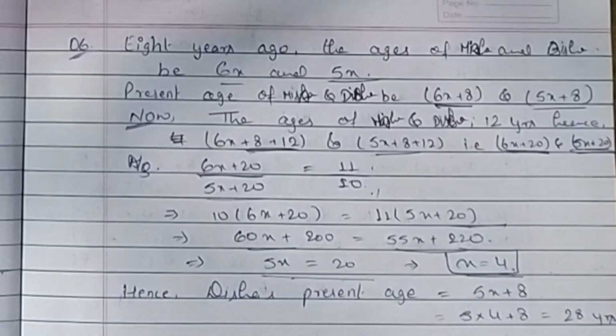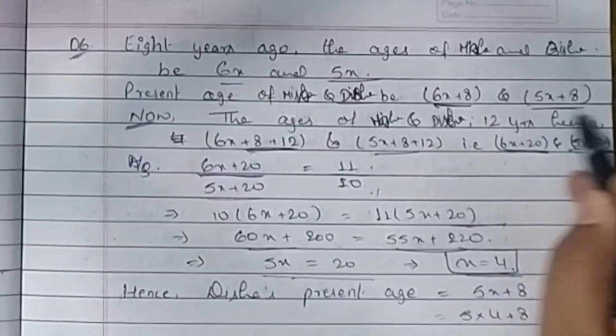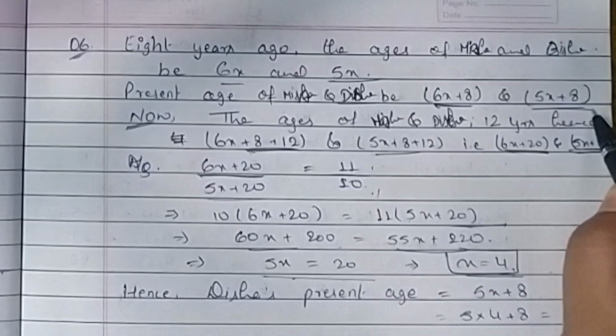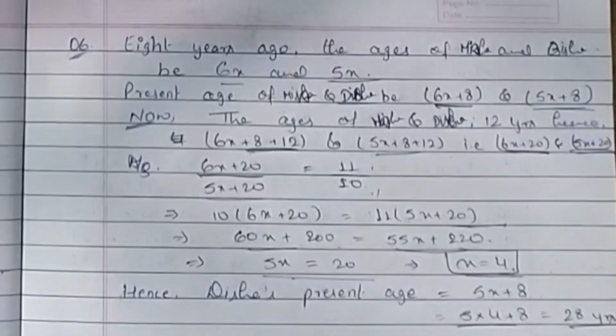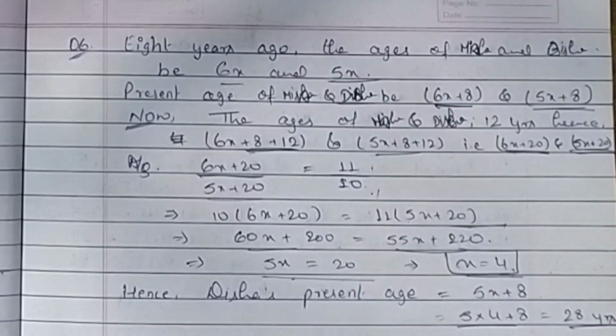As finally we got the value of x, we can easily find the present ages of Misha and Disha. According to the question, we just have to find the present age of Disha only. We have assumed the present age of Disha to be 5x plus 8. If we put the value of x here, we get 5 multiplied by 4 plus 8 is equal to 28. Hence the present age of Disha is 28 years.